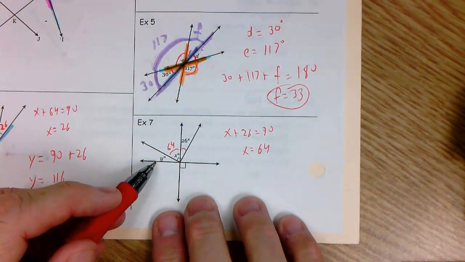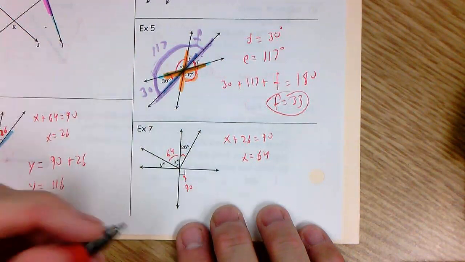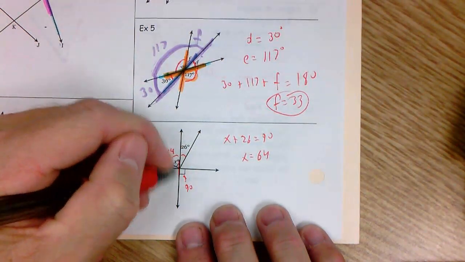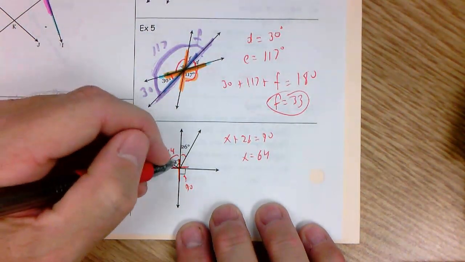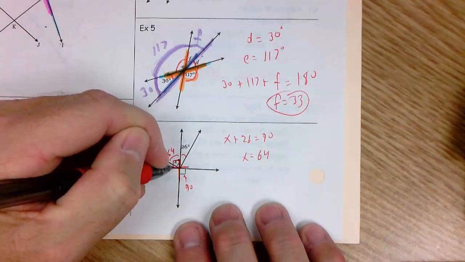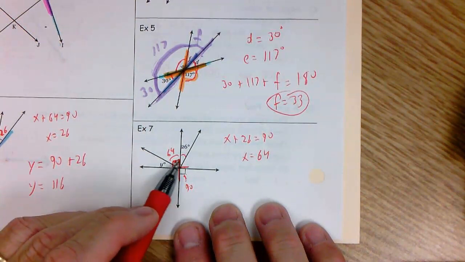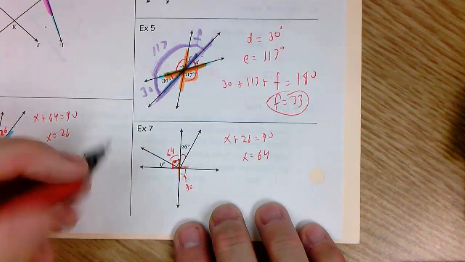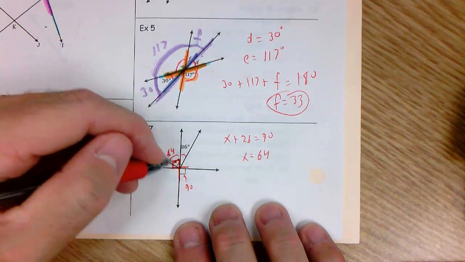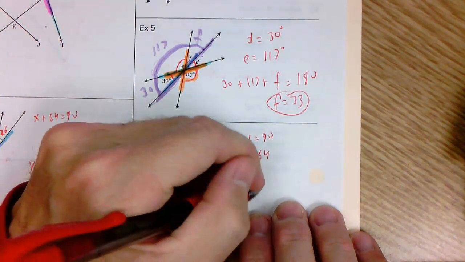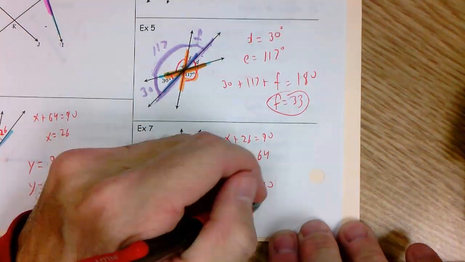And now I can get the y, because right here there's a 90-degree angle, and here I've got lines crossing. That means that this side, I've messed this up, these are vertical angles, this side would also have to be a 90-degree angle. And the 64 and the y together add up to this 90-degree angle. 64 plus y must make 90. So if I subtract 64, it must be 26.